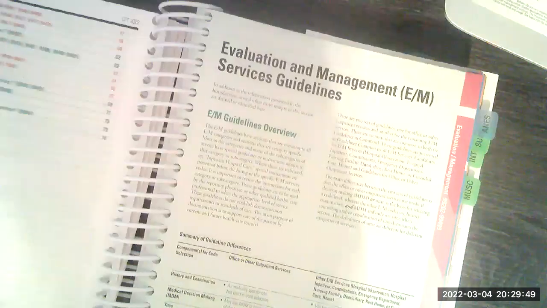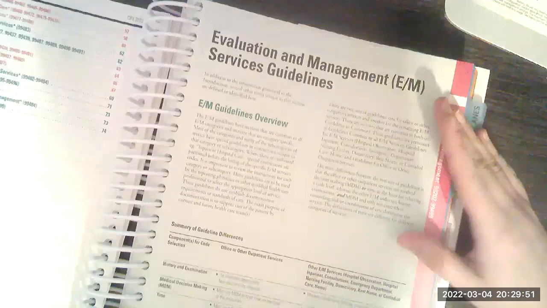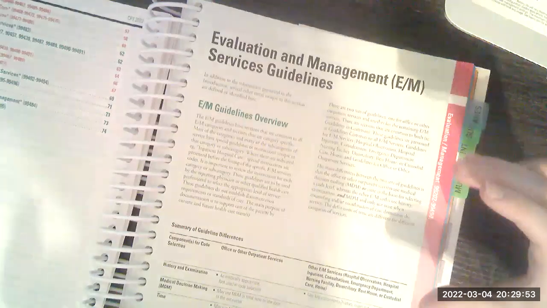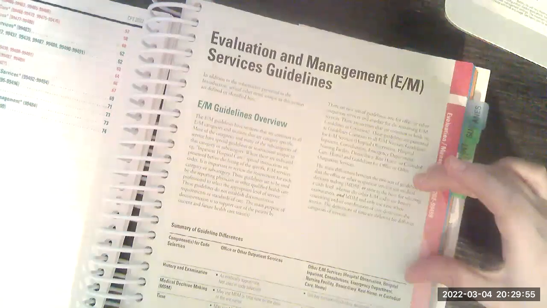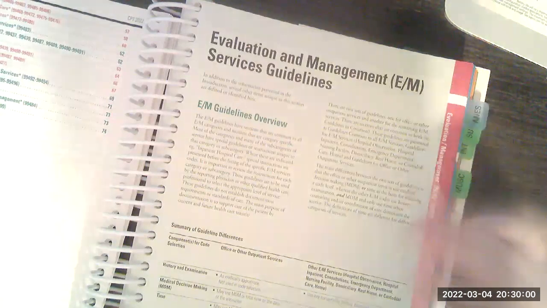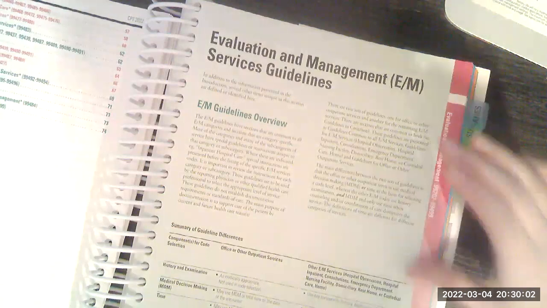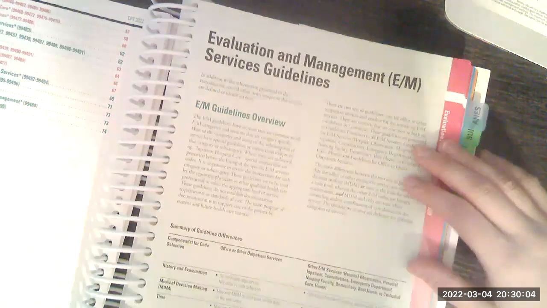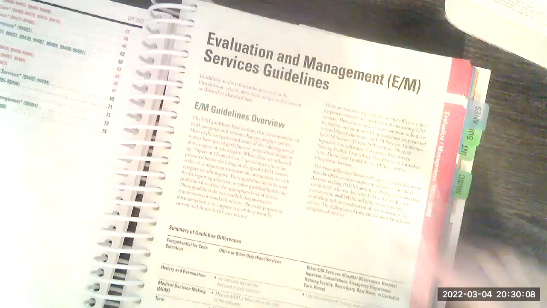You'll notice that each section does have its own guidelines. They are very extensive. There's a lot of examples. There are a lot of details in these guidelines. Don't get overwhelmed yet. We will go through them, but I wanted to draw your attention to that. Anytime you see the green pages, those are guidelines, okay? And there's a lot of pages.